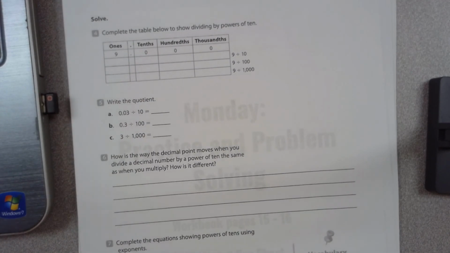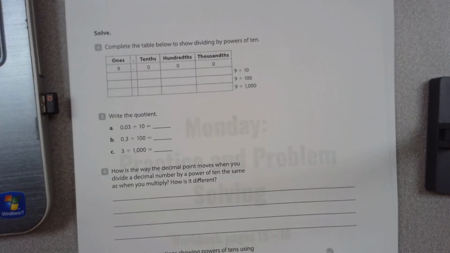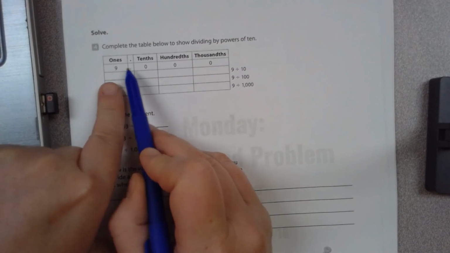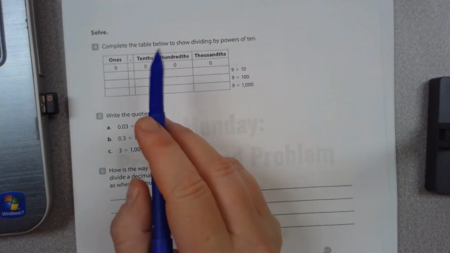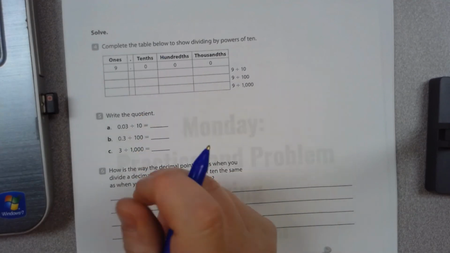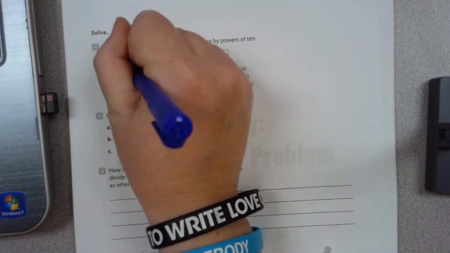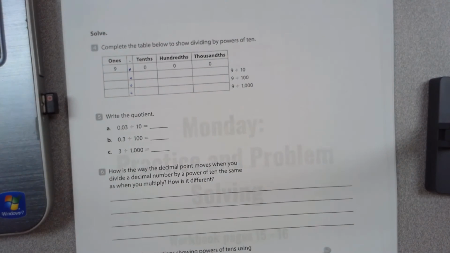Now, this page right here is going to help you when you do your homework and with your problem solving tonight or later today. So I have the ones, tenths, hundredths, thousandths. Now, when you are multiplying or dividing, remember, with a whole number, you have that decimal that's always there, but sometimes we don't see it.